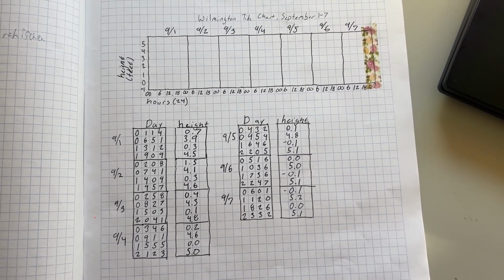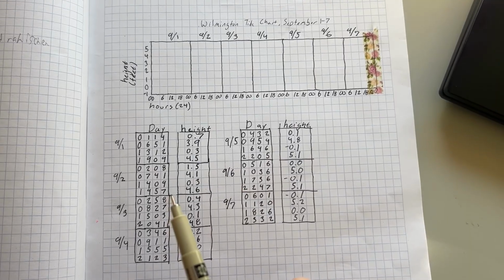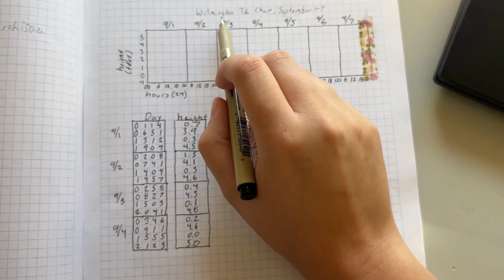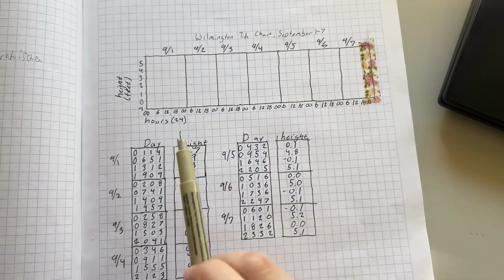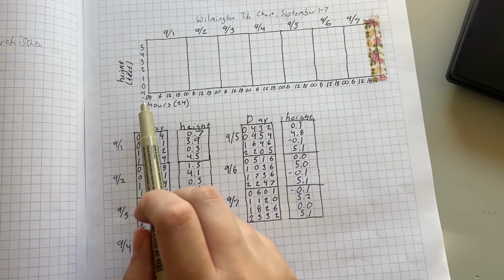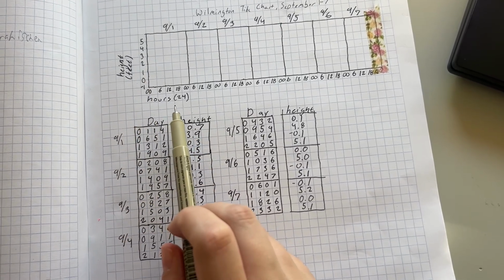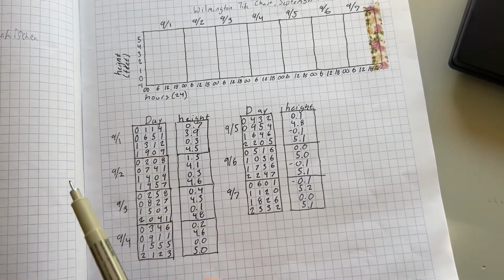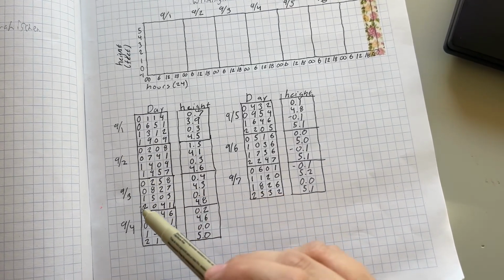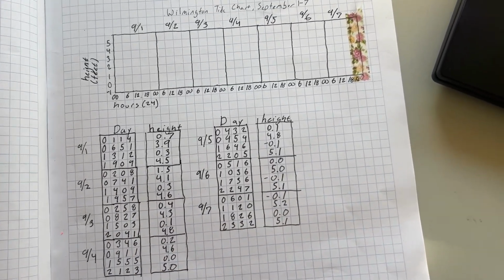I am going to be graphing this chart with you guys so that we can all do our homework. So this is our Wilmington, North Carolina tide chart for the first week of September. We have our height over here in feet, -1 to 5, and then our hours down here, and it is in 24-hour time. So I have our data written out here, days 1, 2, 3, 4, 5, 6, and 7. So let's get to graphing.